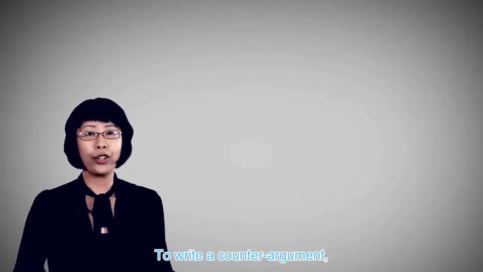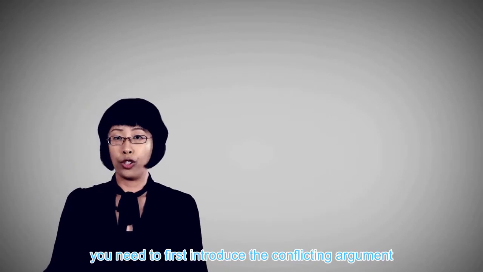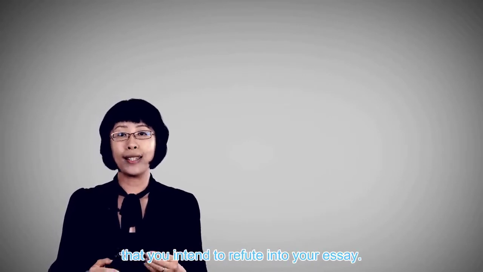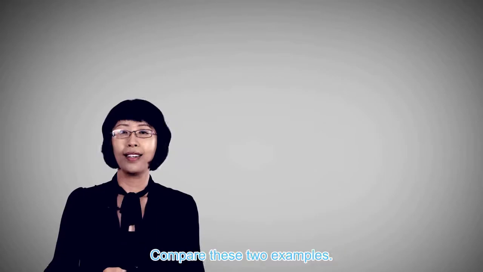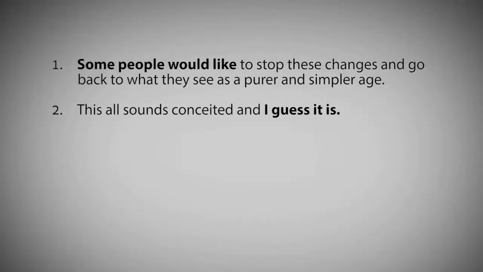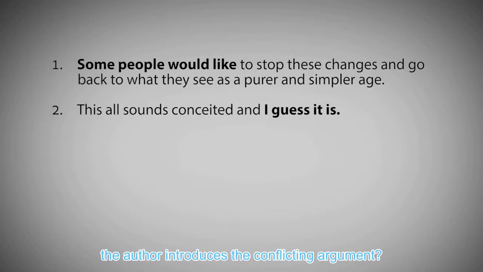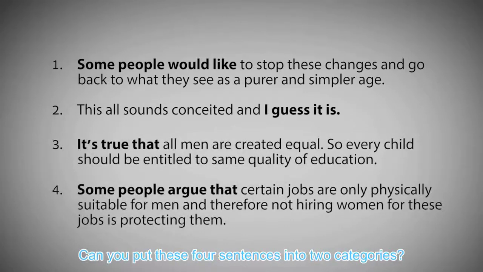To write a counter-argument, you need to first introduce the conflicting argument that you intend to refute in your essay. Compare these two examples. Can you tell the difference in the way the author introduces the conflicting argument? In fact, there are two more sentences here. Can you put these 4 sentences into 2 categories?